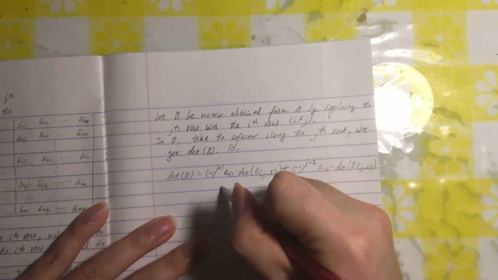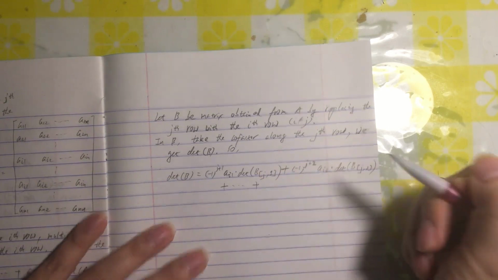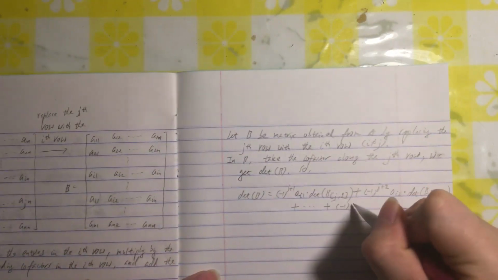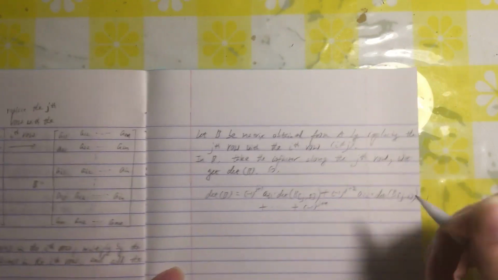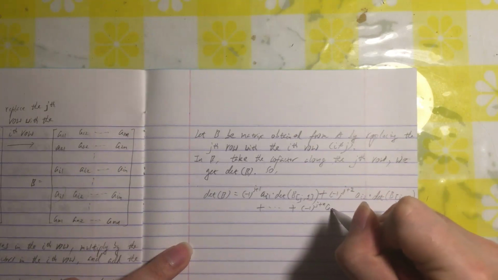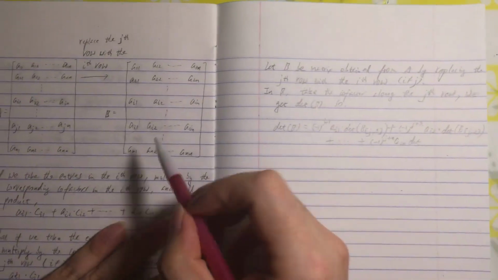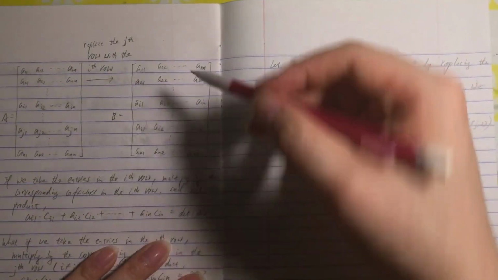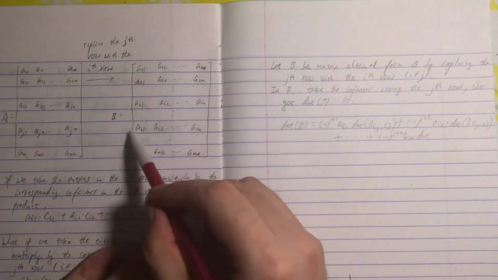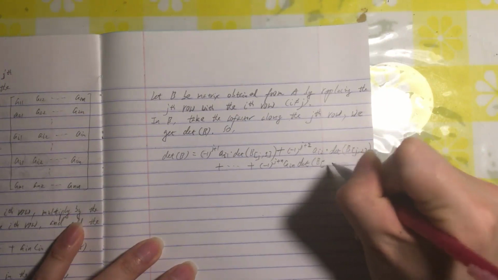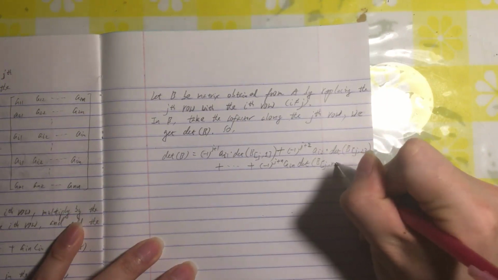Continue, plus the last entry, in the jth row, nth column. The sign is (-1)^(j+n) times the entry a_in times the determinant of the submatrix of matrix B by removing the jth row and the nth column.